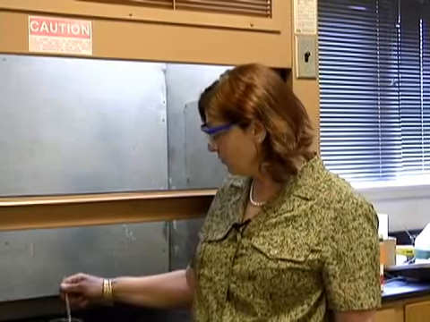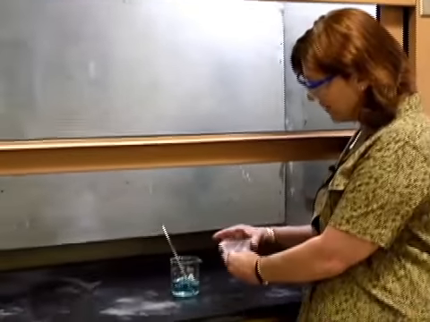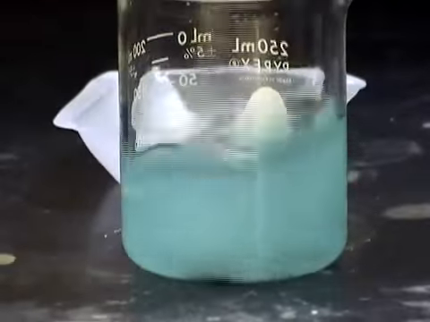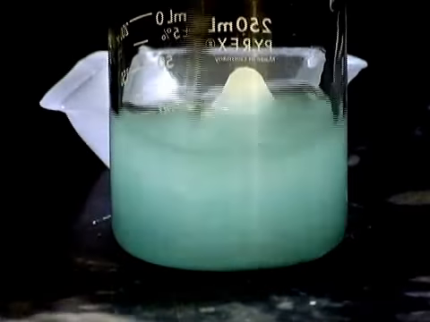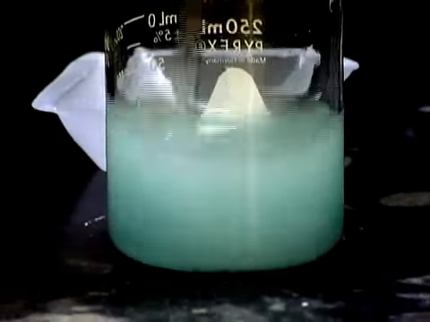Okay, so now I will see you at the fan. Or I should say the hood. See you in the hood. Here we are at the hood. Now, we're going to pour in all of the zinc very quickly that I have already weighed out, 2.00 grams. And then I'm going to stir, stir, stir.